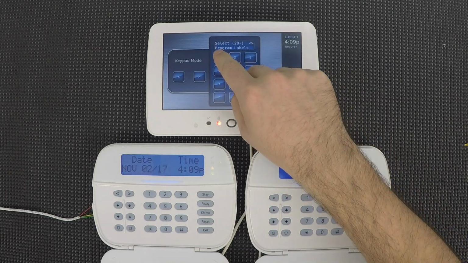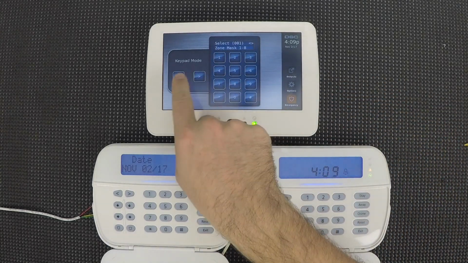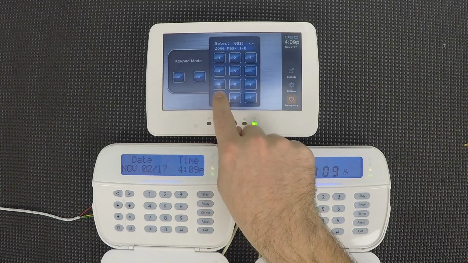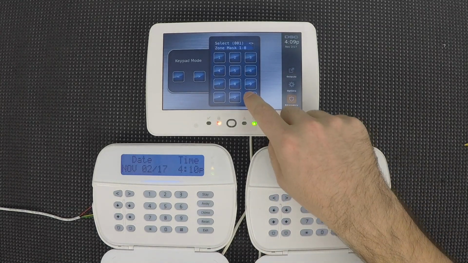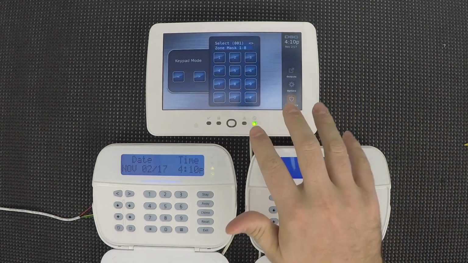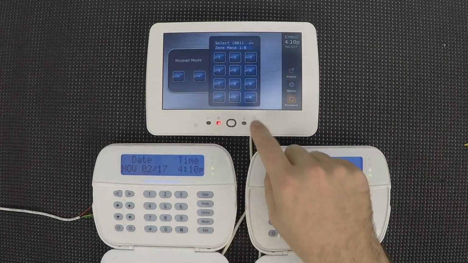So if we go to 201, again, you'll see basically the same thing. You can scroll through when you go in. It looks exactly the same. So for the most part, programming from the touchscreen is going to be just like programming from the LCD keypad.